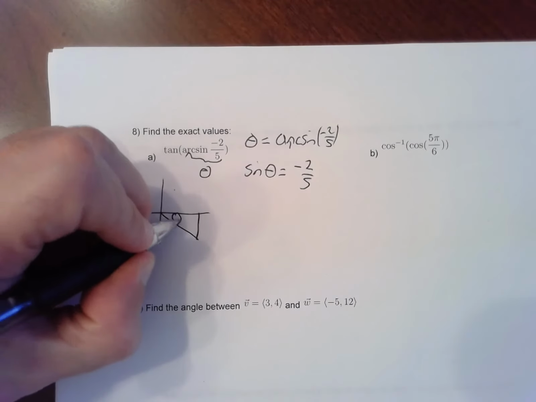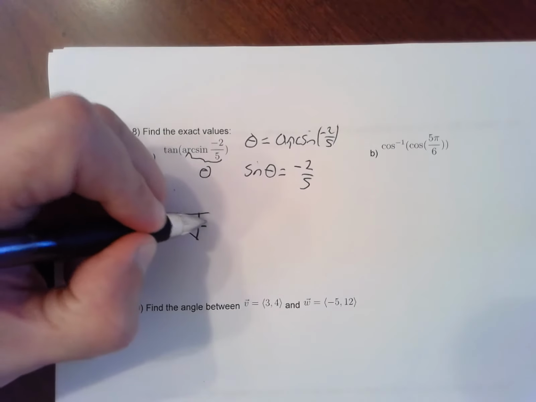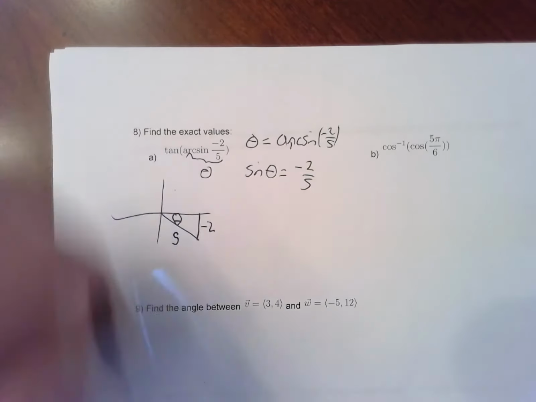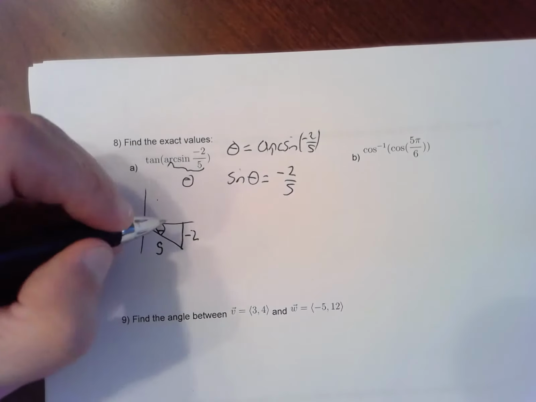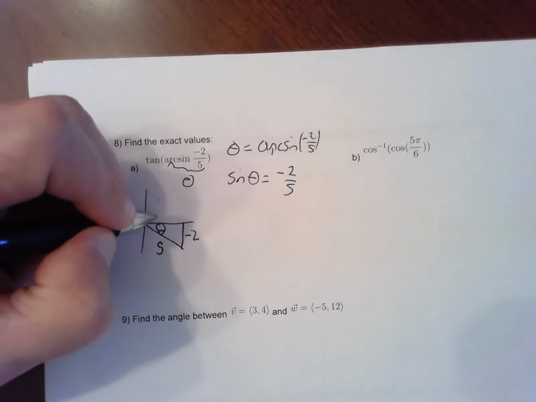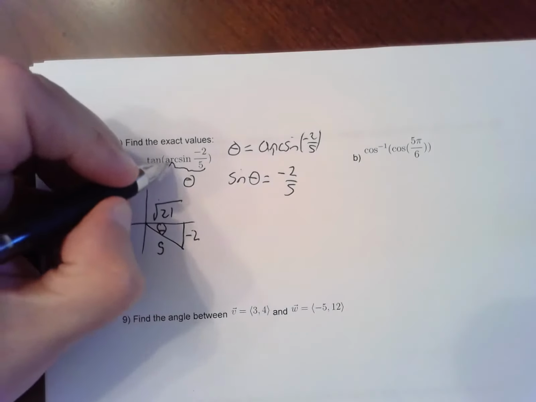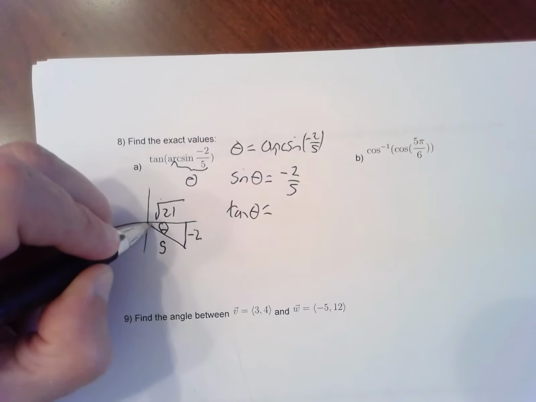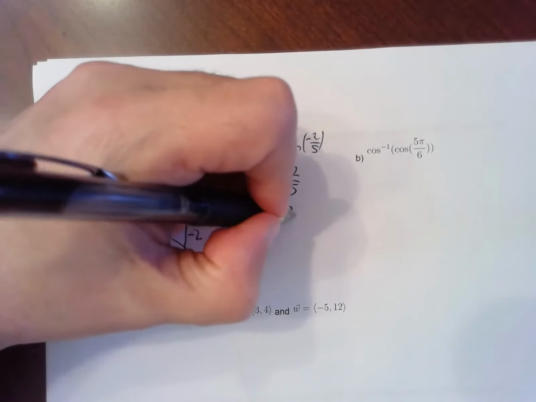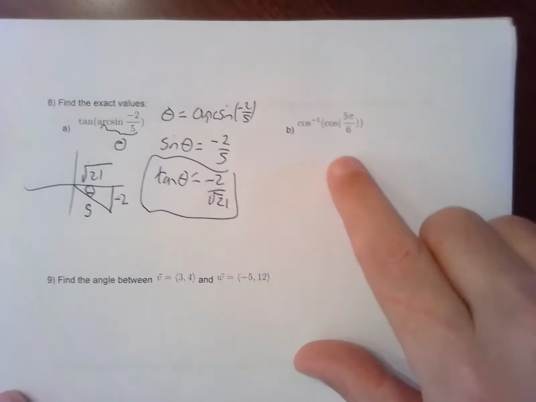Here's my angle theta. -2 is opposite. Hypotenuse is 5. Do some Pythagorean. So that'd be 25 minus 4. This would be square root of 21. This whole thing was theta, so tangent of theta would be opposite over adjacent. -2 over root 21. We're done.